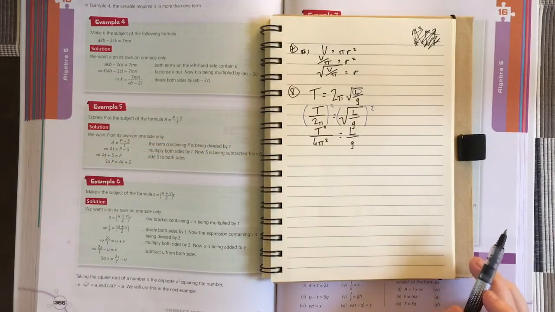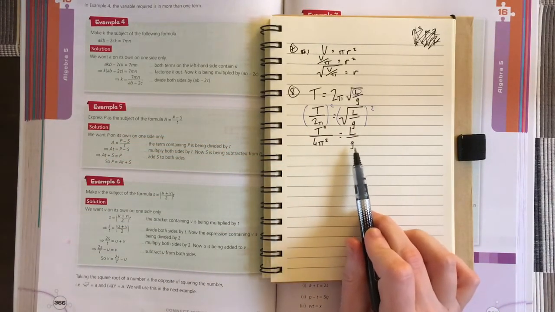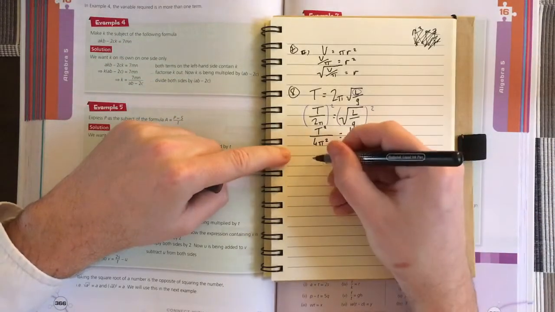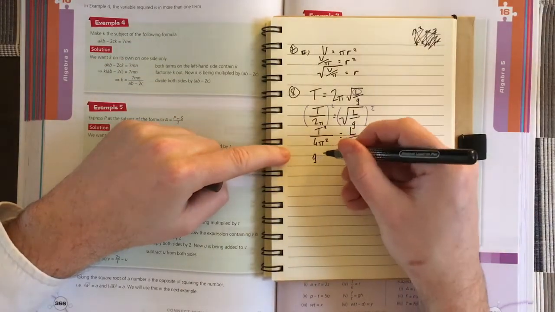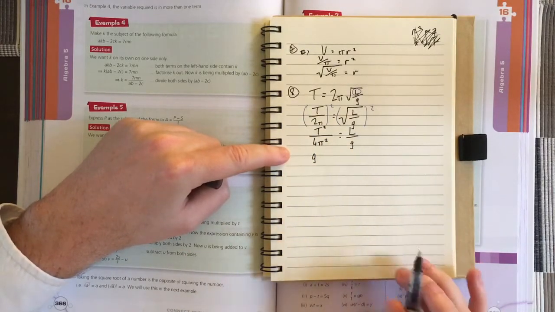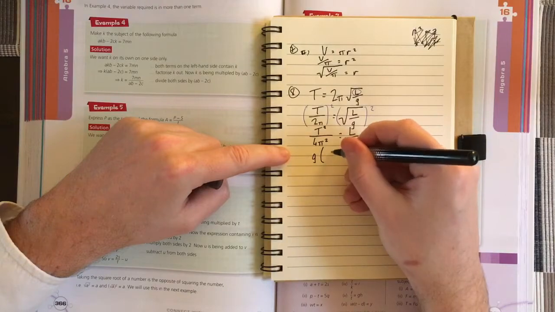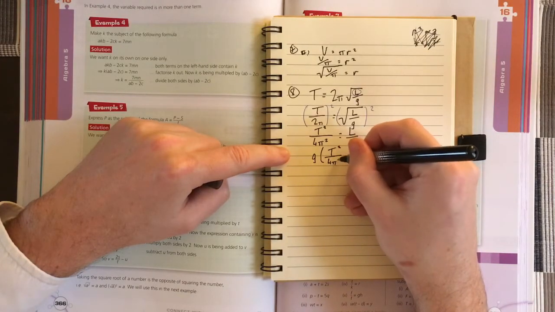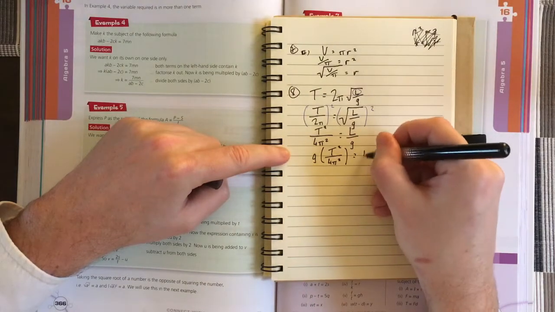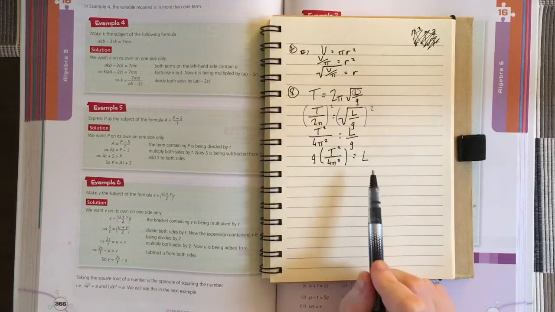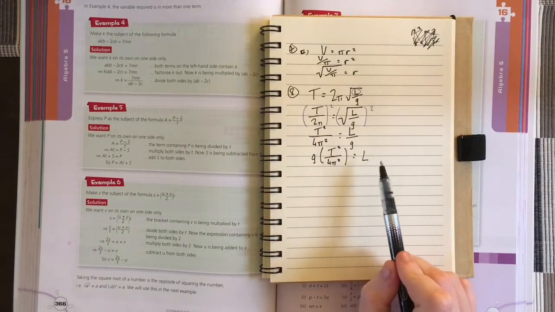So I want L on its own, so move the divided by G over and it becomes multiplied by G. And I'll do this in 2 steps. So you're going to move it over and it becomes multiplied by, or else multiply both sides by G to get rid of the G on the right hand side. So G times T squared over 4 pi squared is equal to L. To be honest, I'd say you're done there. You've kind of done what they've asked. You've made L the subject. L is on its own.